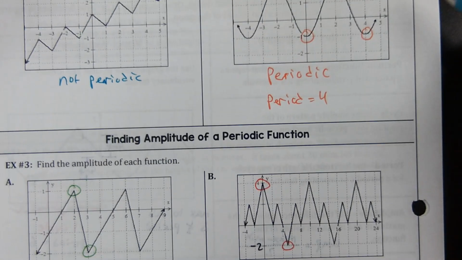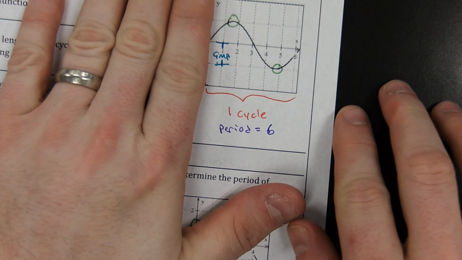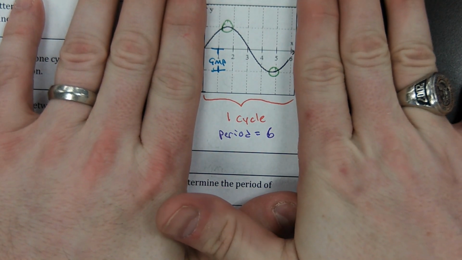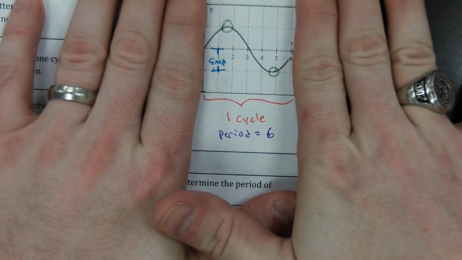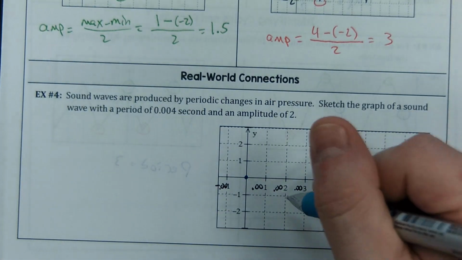So think about one of the shapes of these things. In fact, if we go to this one, halfway between the beginning and the end, our wave was at the middle again, wasn't it? So halfway between those two middle hits, we were at the middle. So that means I'm going to be at the middle right here.